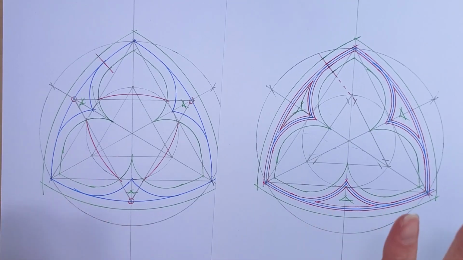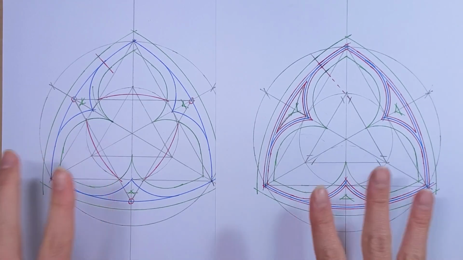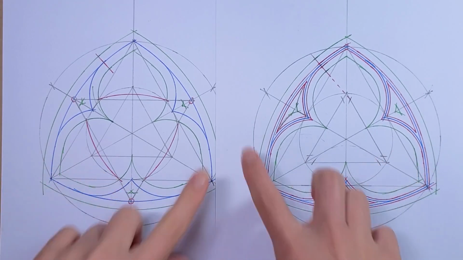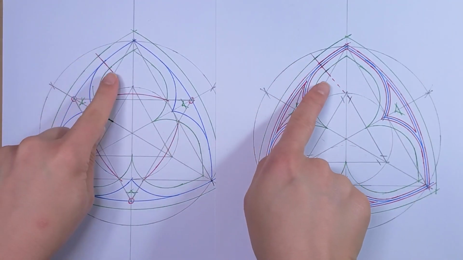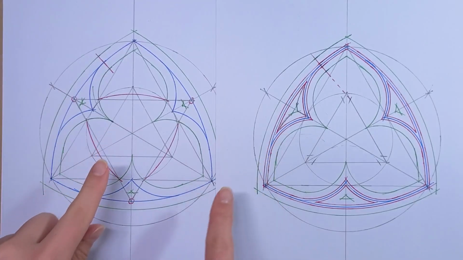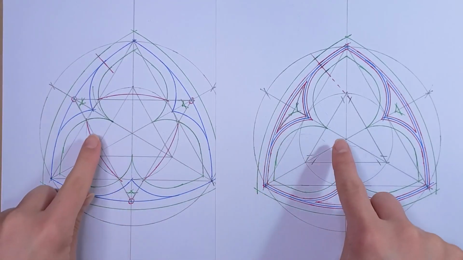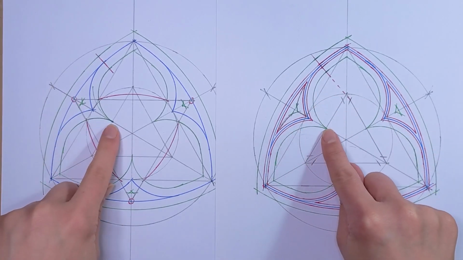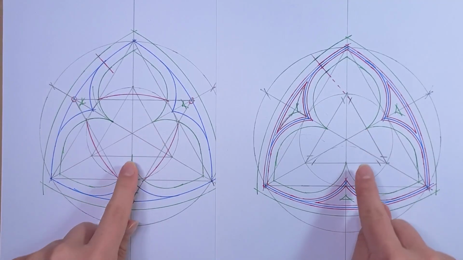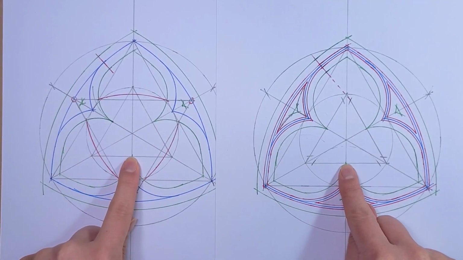So I have the same size circle, the same size of the roller triangle, and I have the same width for both of them. And so the cusp, the point on the thickness, ends up on the same intersection.